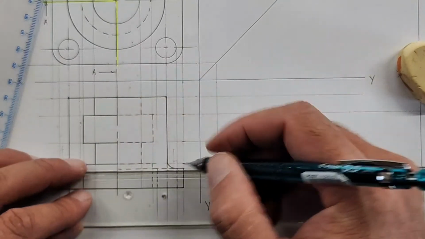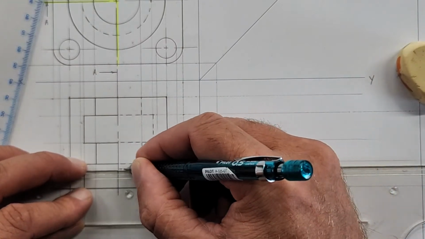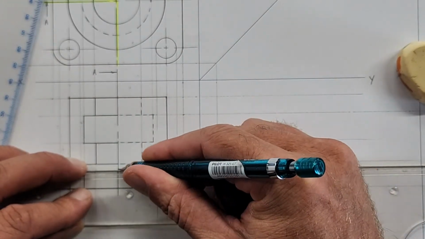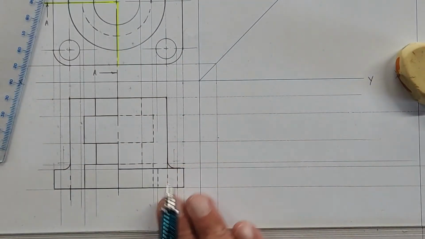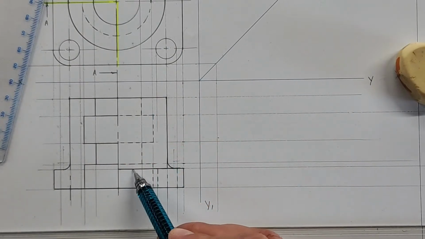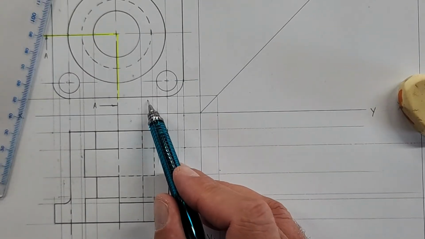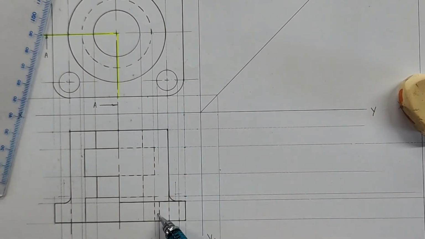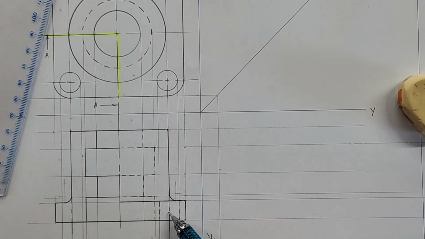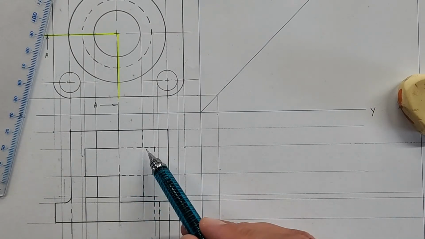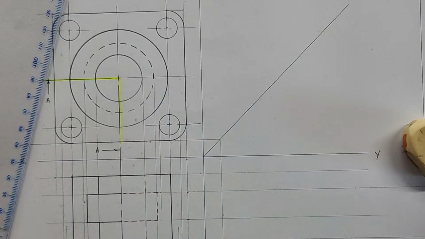That's the actual corner, so that's a solid line. Okay, so if I look from the front, these two corners are these here. That hidden detail is what we see here with our center line. And then all of this is hidden detail because that's behind that.